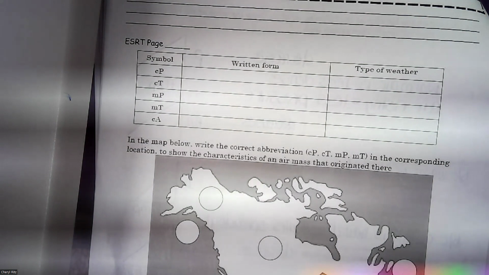I am looking up the exact pressure right now. Of course, it's not going to tell me. Oh, no, it's not logging in. All right, well, what do you guys think? High pressure or low pressure, and why?